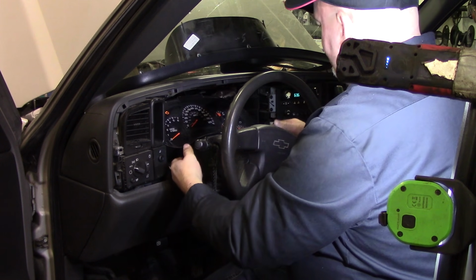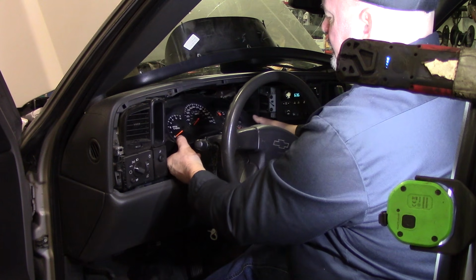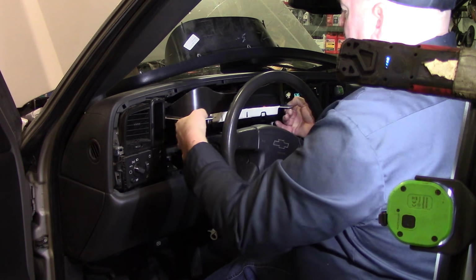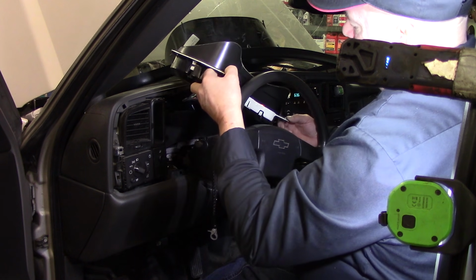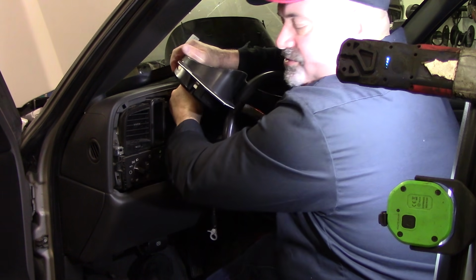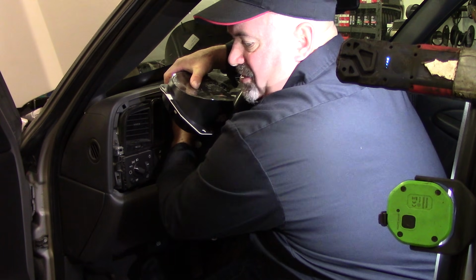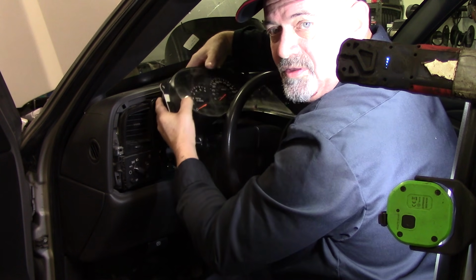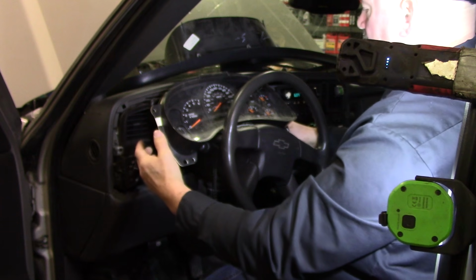And once we've got that loosened, make sure to turn the key off. We can pop the cluster out and just need to squeeze the retainers and disconnect the cluster. Oh, by the way, there's one thing we can do here. Go ahead and turn it back on.